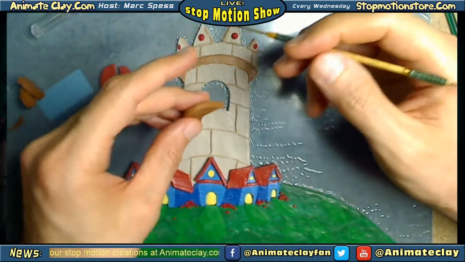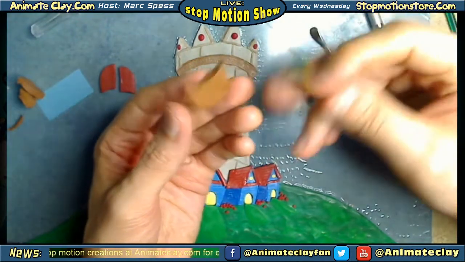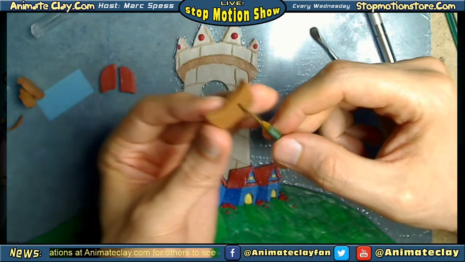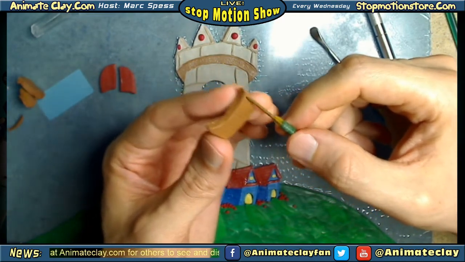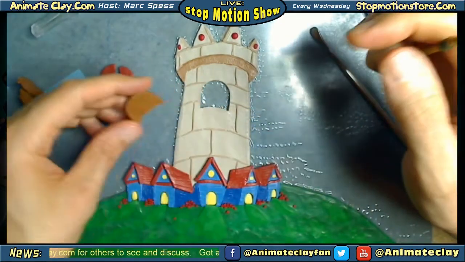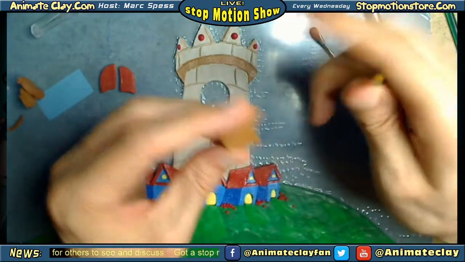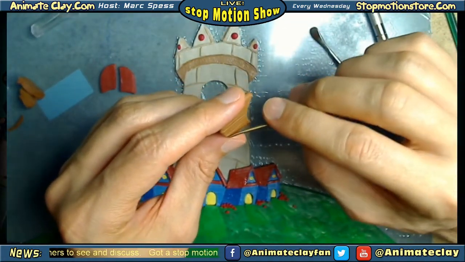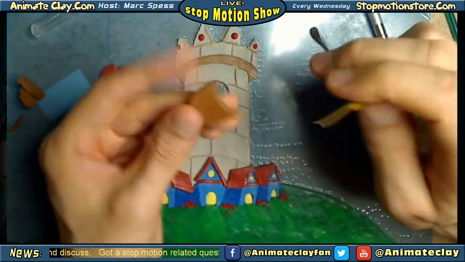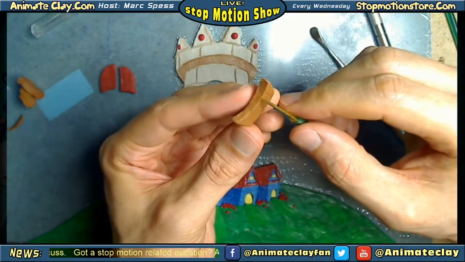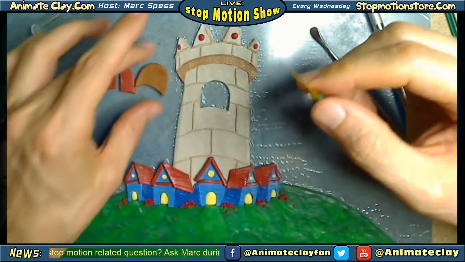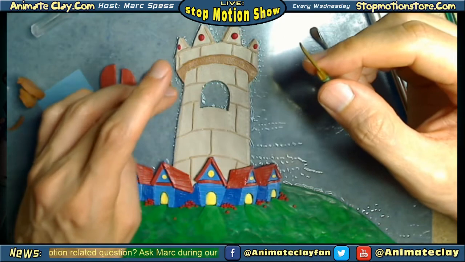There we go. Same to this side as well. To the underside. Okay, this is going to be good. It's a little bit warm in here today, so the clay is a little bit soft. Right, and that's all we got to do for this one. This is done.